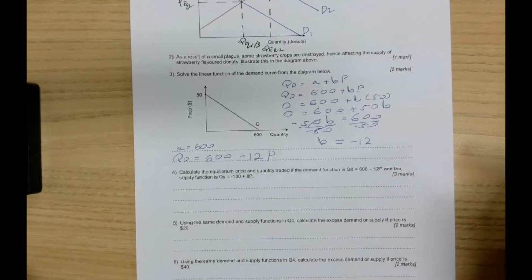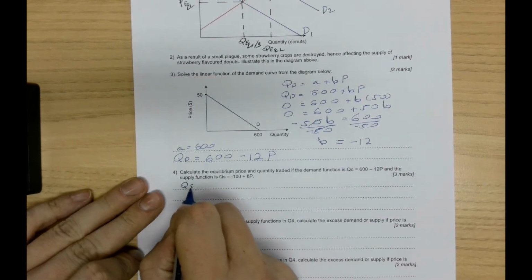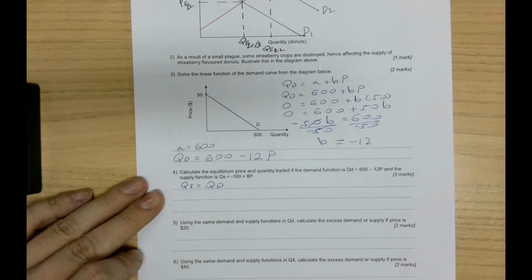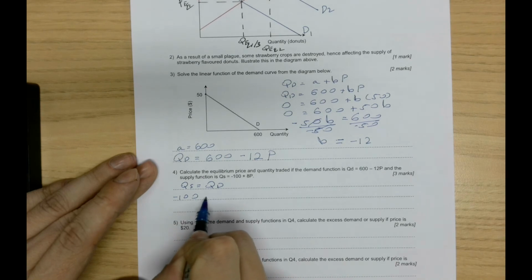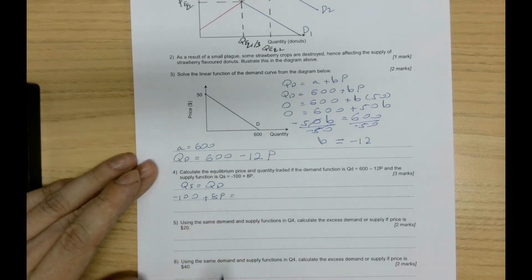Okay, calculate the equilibrium price and quantity traded if the demand function is that and the supply function is that. No problem. QS equals QD. That's how we find equilibrium price and quantity. Okay, QS equals minus 100 plus 8P, and that equals 600 minus 12P.